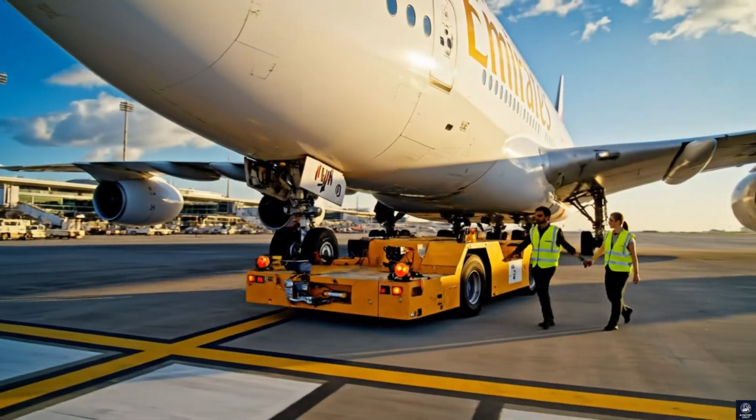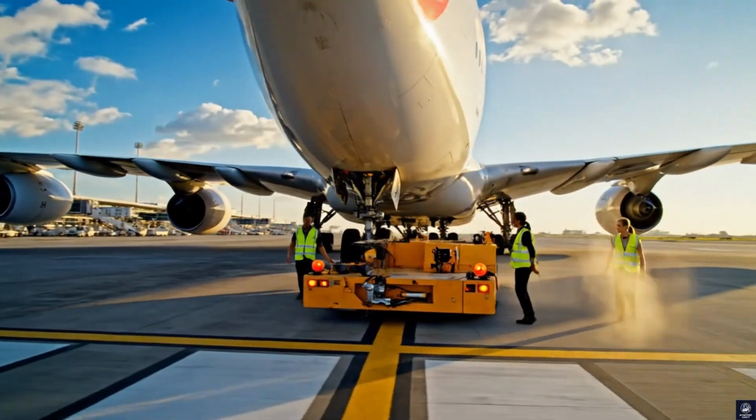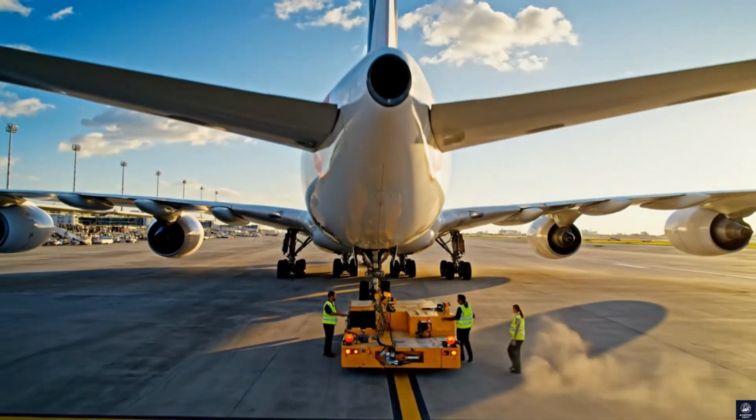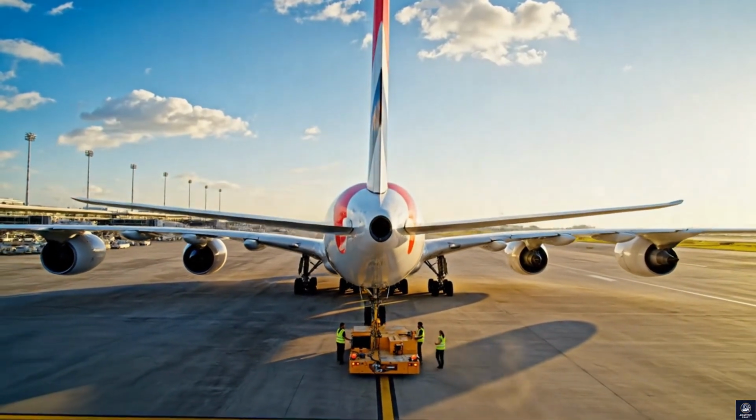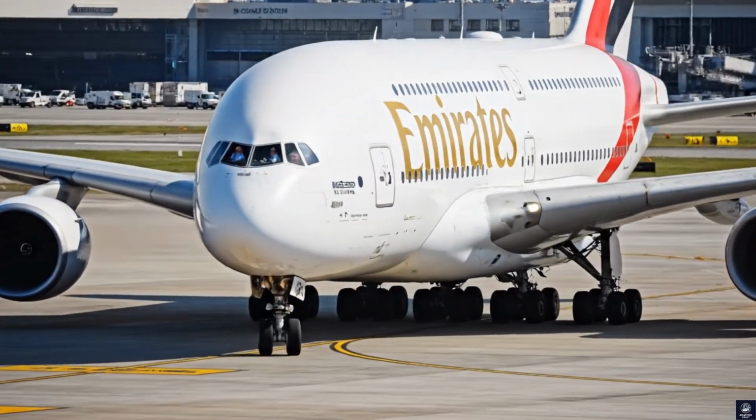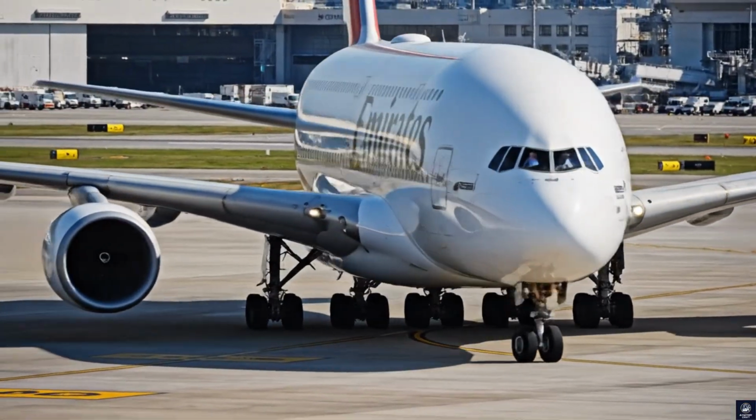Clear left side. Copy. Approaching Charlie takeoff now. Flap set at position 2. Checklist was complete. We are going to protect.